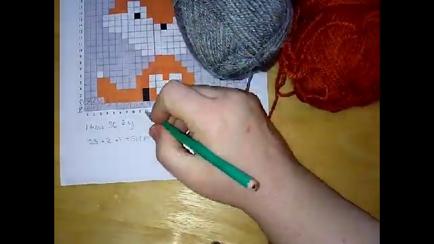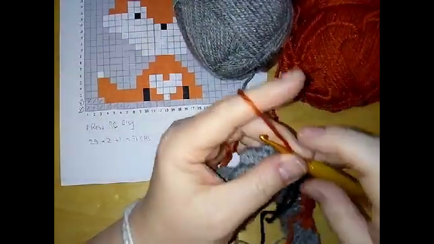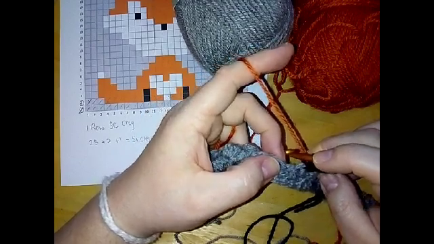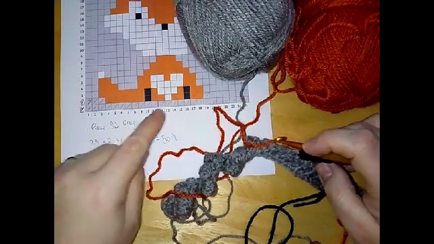So we've done the black and now we've got 2 brown to go. So do your 2 brown bobbles, and I will see you to do that second single crochet of brown to change to white.